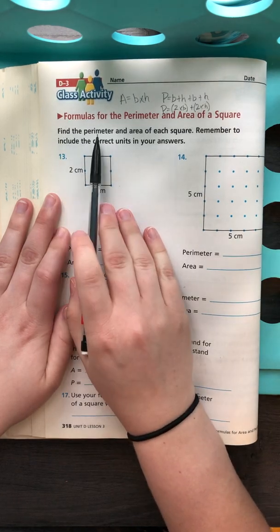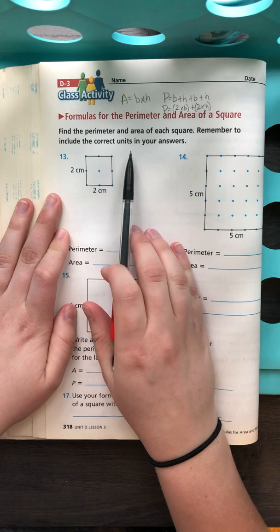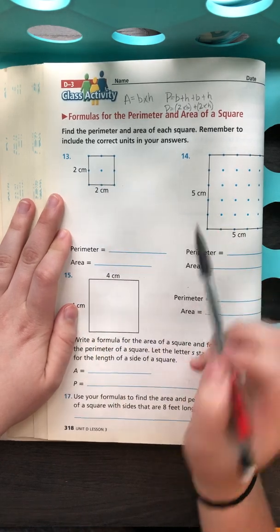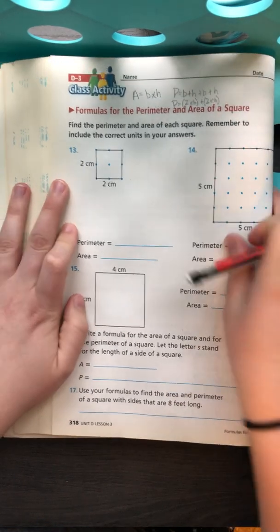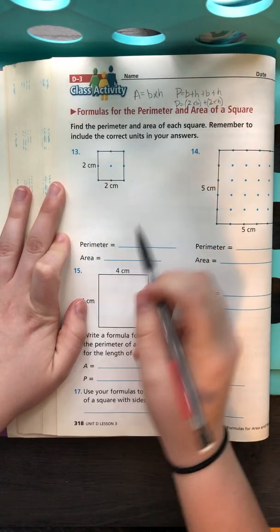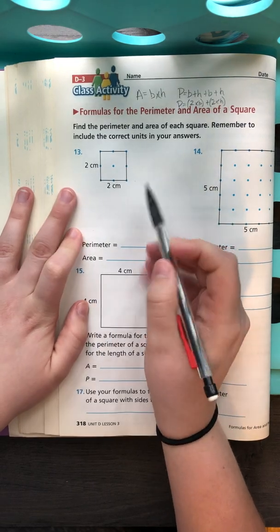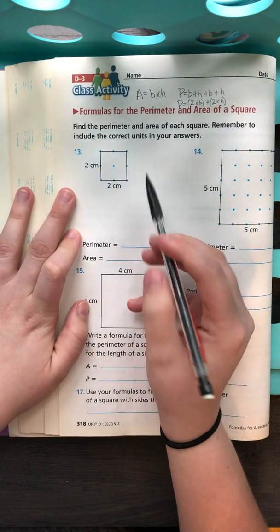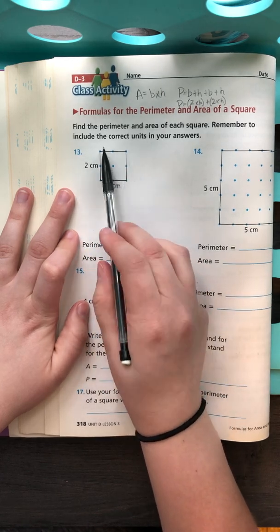Our directions: find the perimeter and area of each square. Remember to include the correct units in your answer. We always need to label it with the correct units. So here we go. Perimeter first. We have 2 centimeters for our height, 2 centimeters for our base. Just add them all together. We can count by 2s, right? 2, 4, 6, 8.